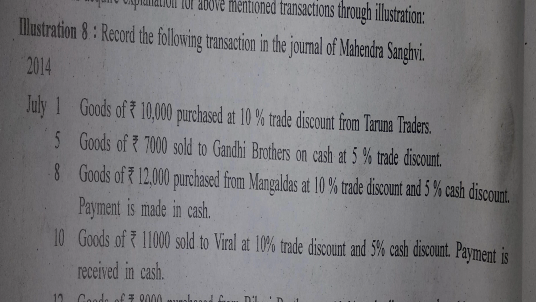Fine. If we are talking about amount, again, 5% of 7,000. Yes, what it is? 350. Yes? So 7,000.